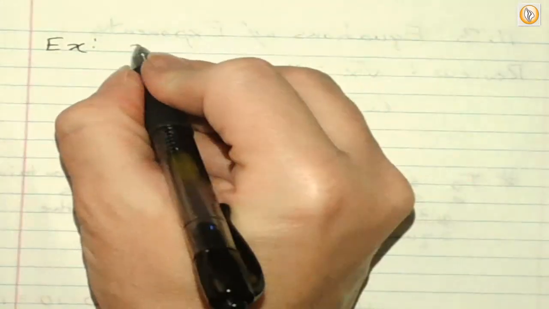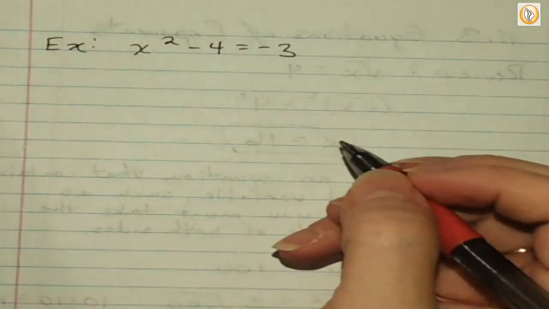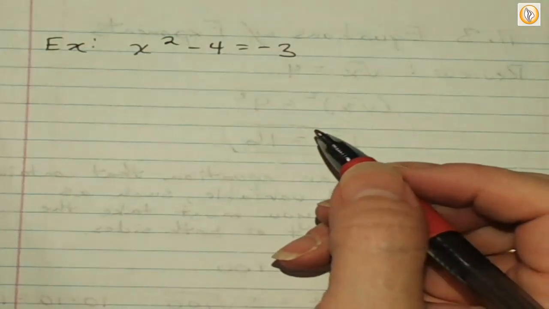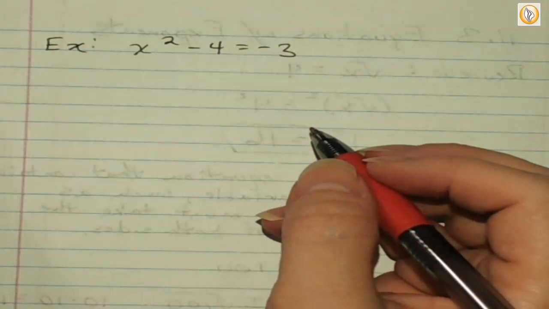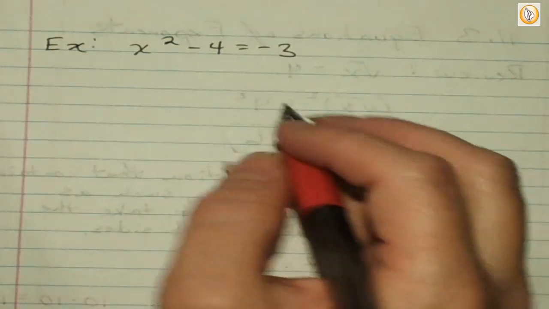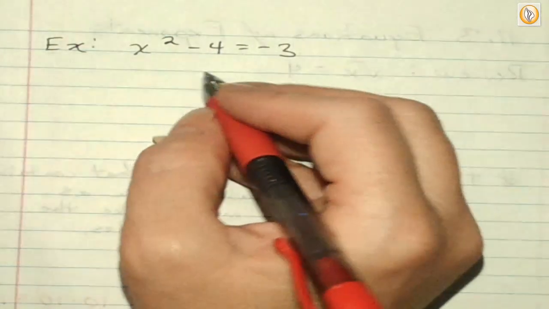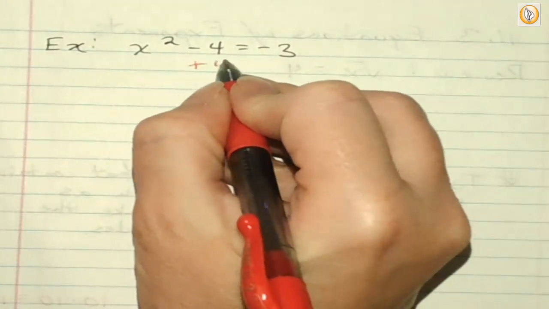Joseph, this is on you. x squared minus 4 equals negative 3. How do I solve that? So first you have to do control over. Yep. You add 4 to both sides.